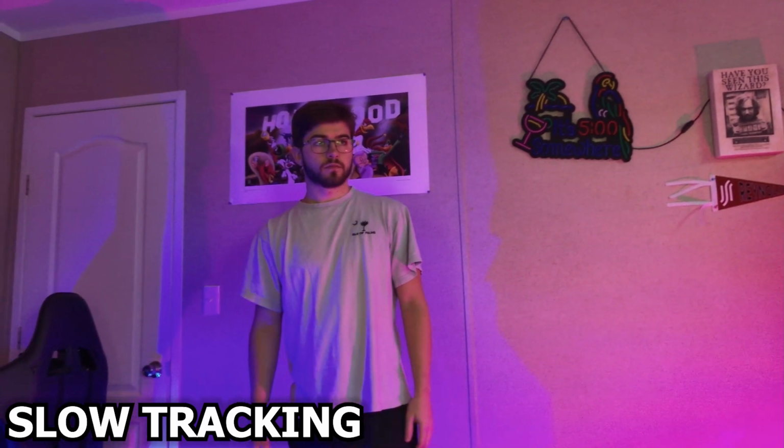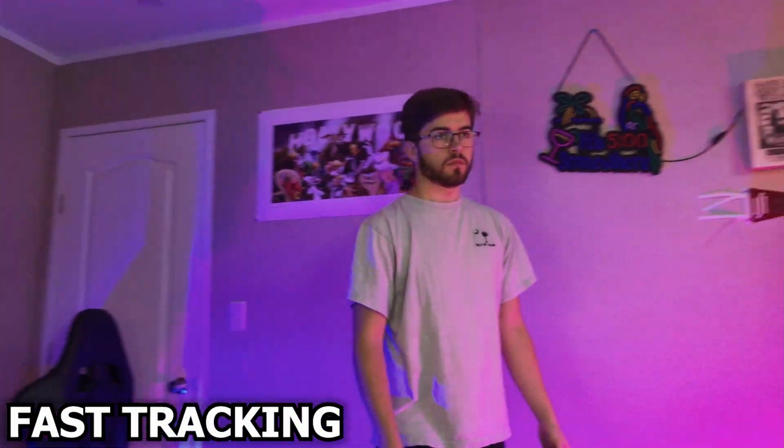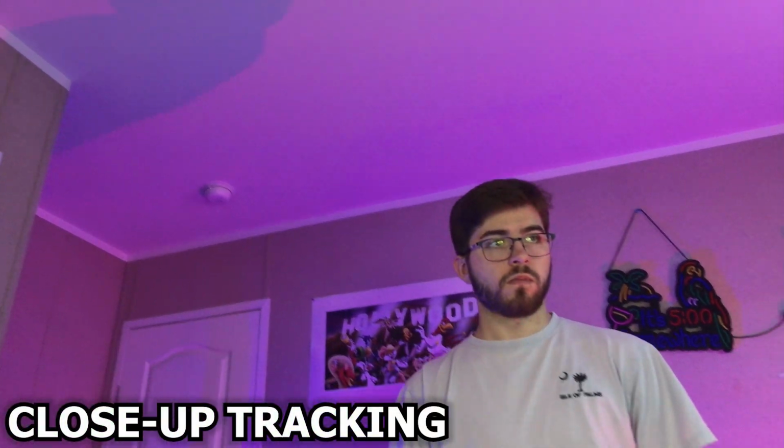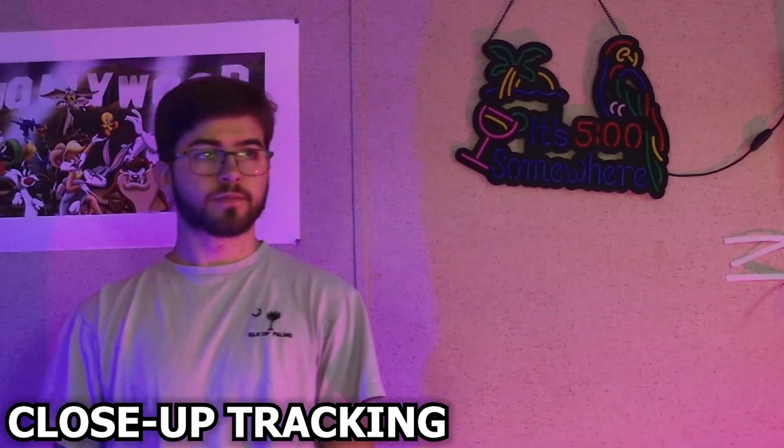What I mean by that is for the speed, you can select how fast the camera moves around while it tracks the object. And then also for the tracking mode, if you want the camera to just track your whole body, you would just click normal tracking. But if you want to do a close-up of your face or do your upper body, then you can select one of the other modes and it will do just that.